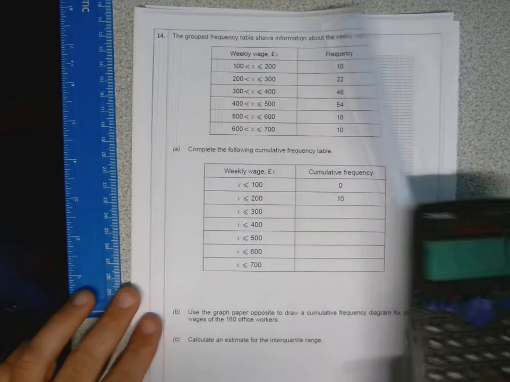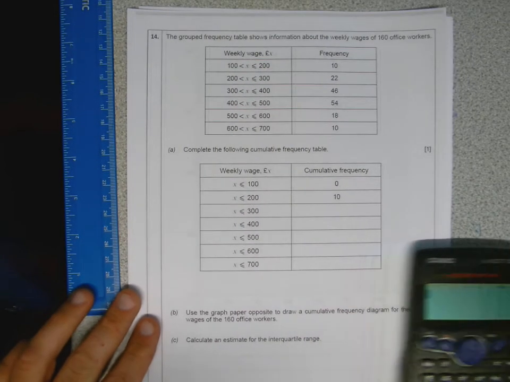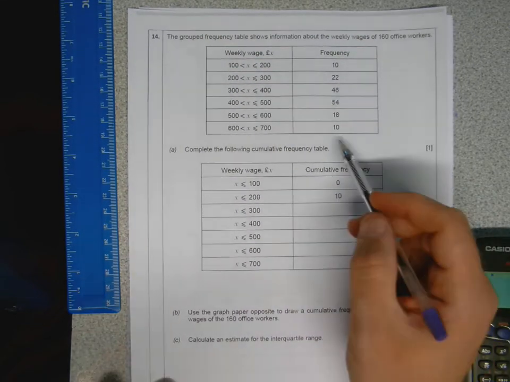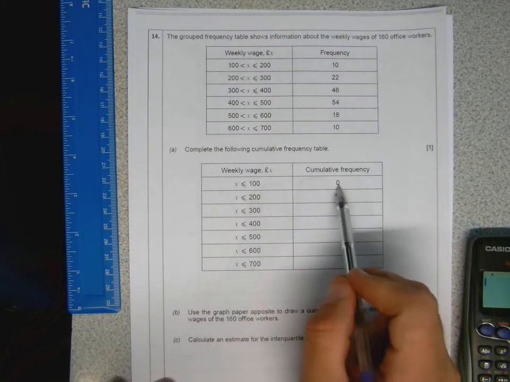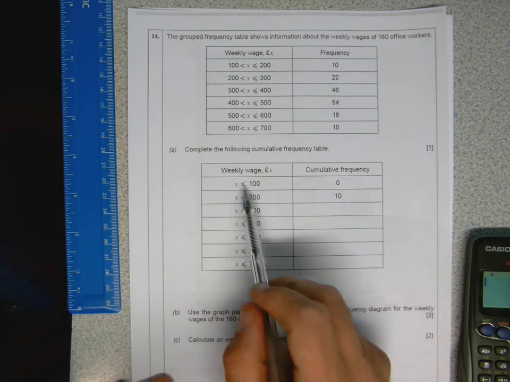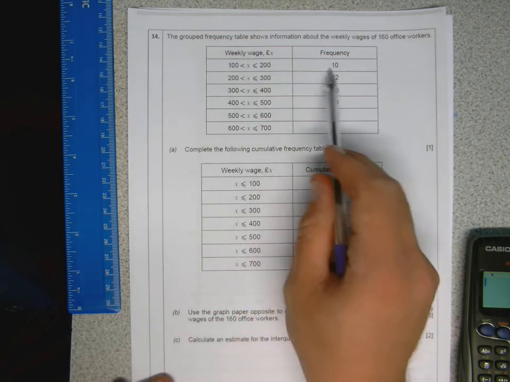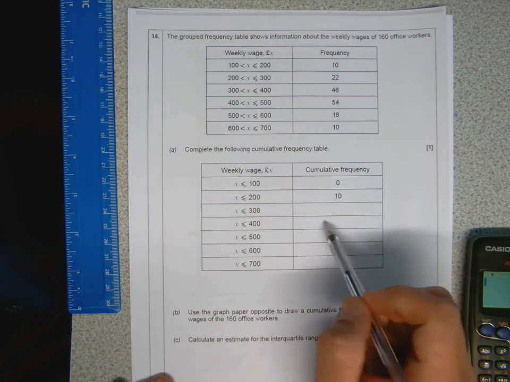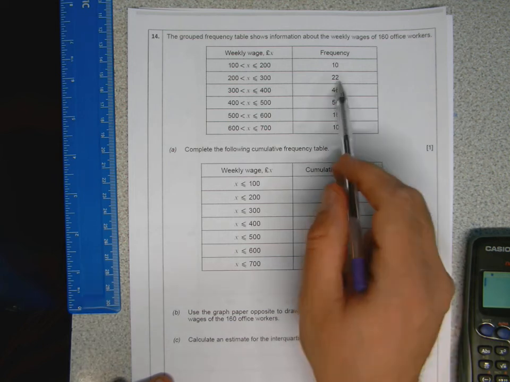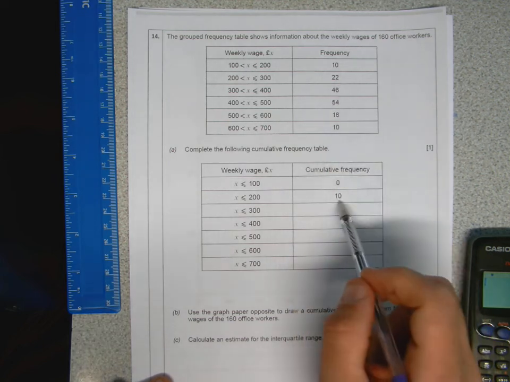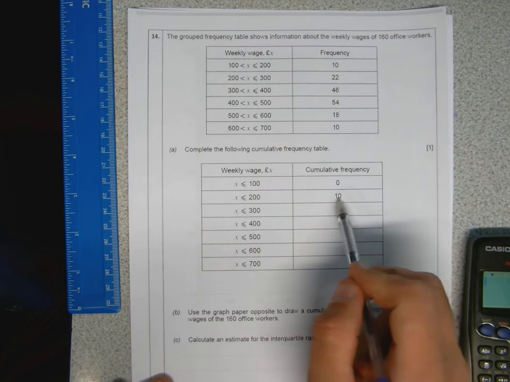Right, question 4, cumulative frequency. Now, with cumulative frequency, you add them up as you go along. So less than £100, we had nobody had less than £100. Less than £200, of course, there was 10. 10 from here. So that's why we've got 10 there.